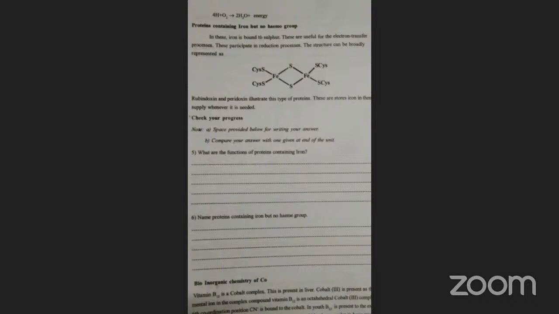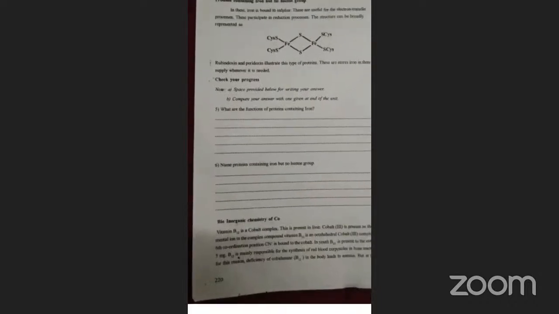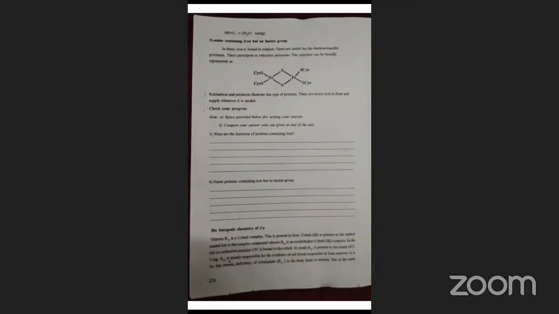The next is the bioinorganic chemistry of cobalt. Already we know about this cobalt. Generally, vitamin B12 is a cobalt complex. It is present in liver. The cobalt in plus 3 oxidation state is present as the central metal atom in the complex compound of vitamin B12.